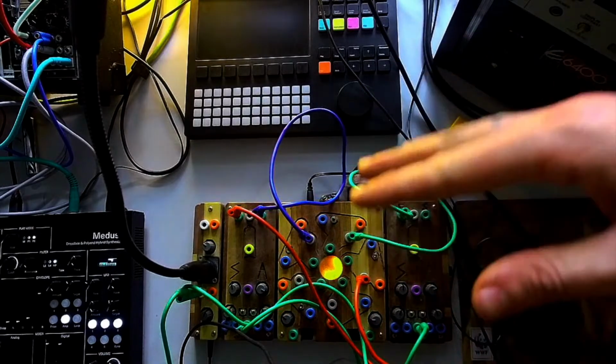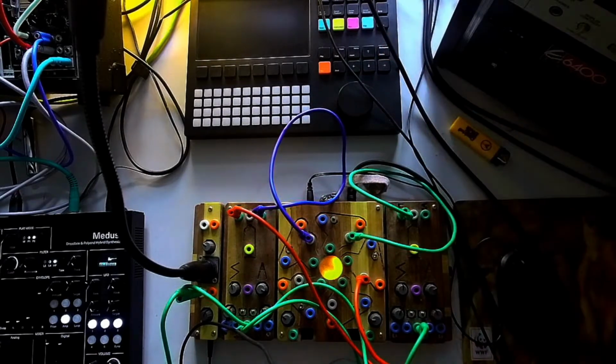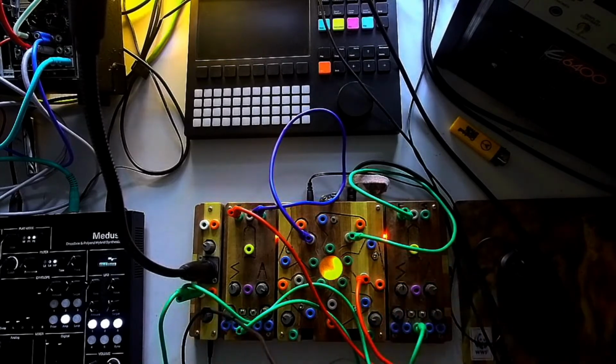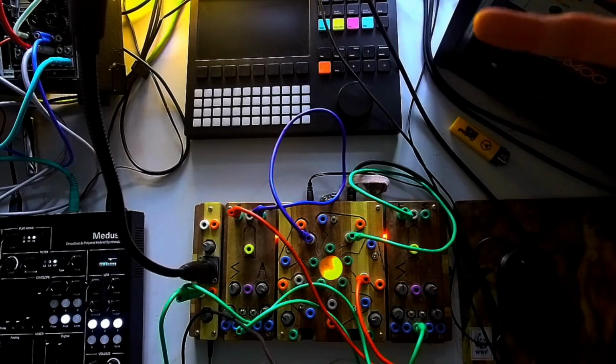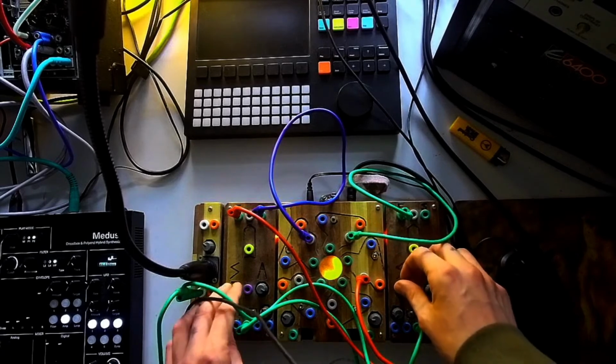So you can just let it do its thing, and of course you can freeze it, turning down the input. And now I just have the frozen delay going round, which means I can pitch it down.